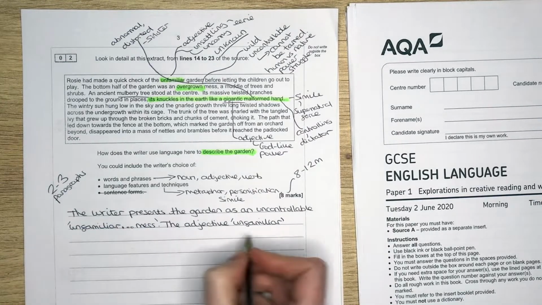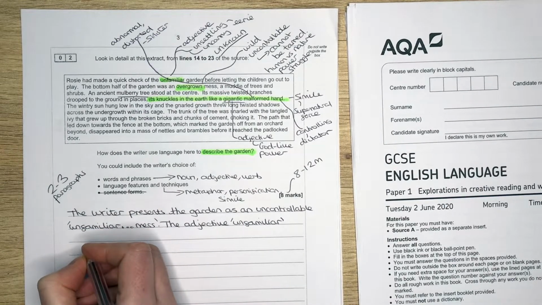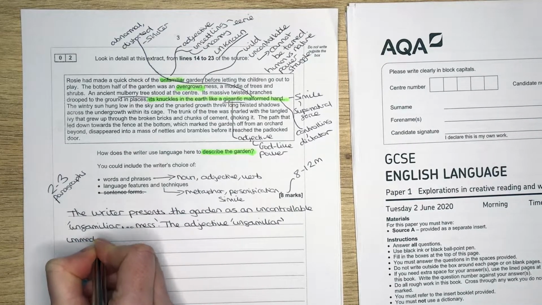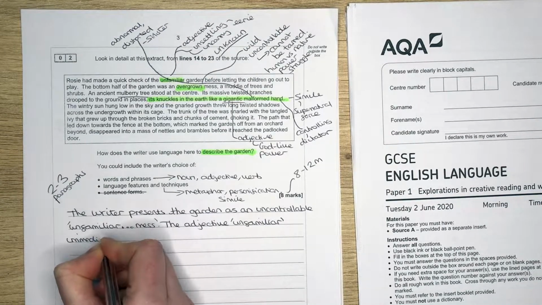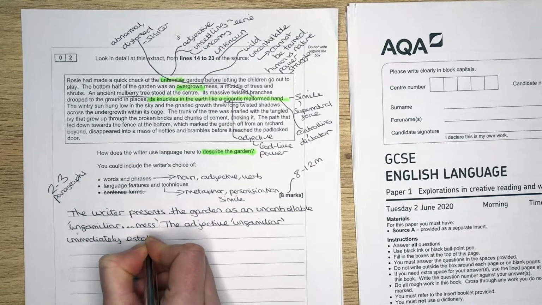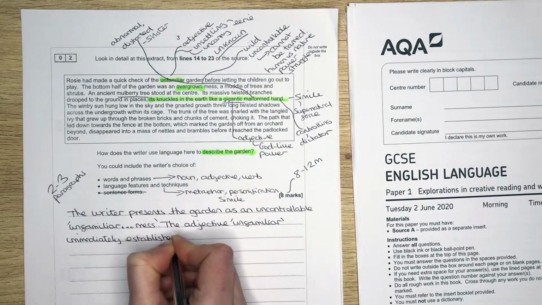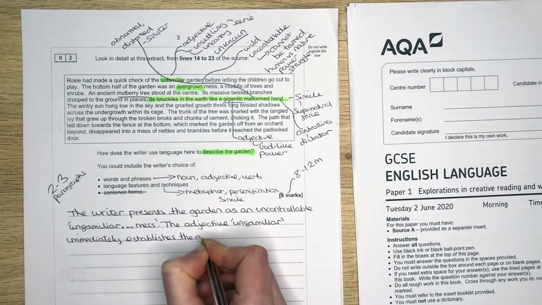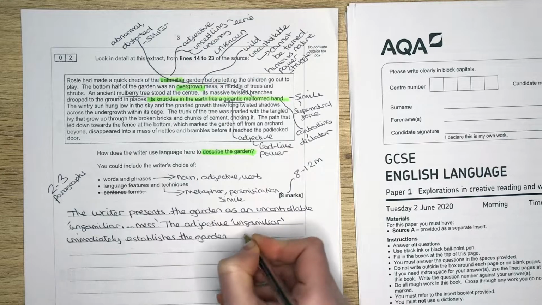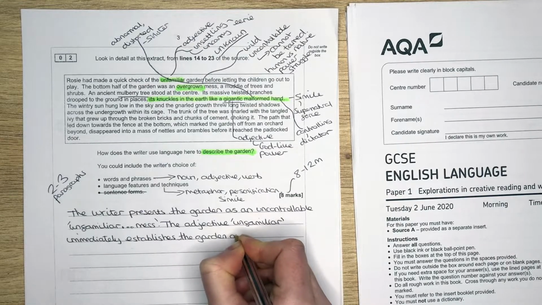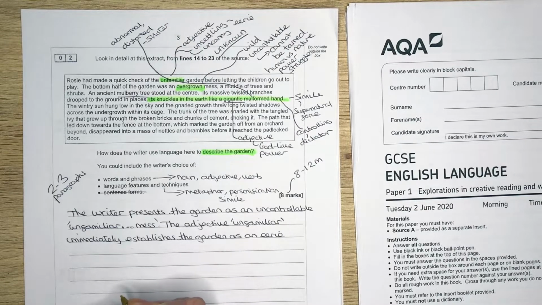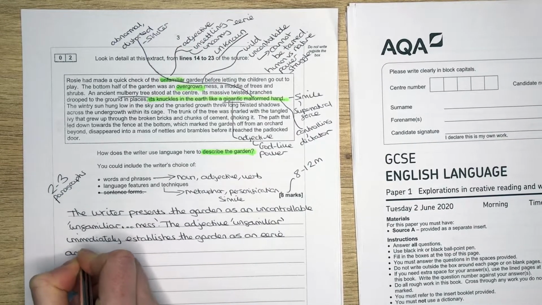So adjective unfamiliar immediately establishes the garden as an eerie and unsettling environment.